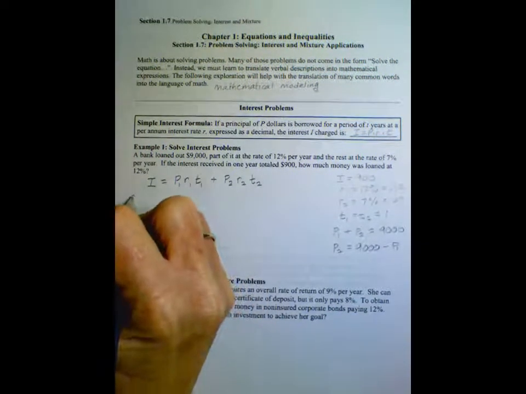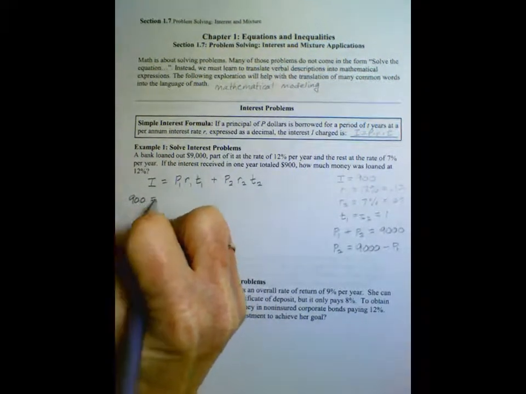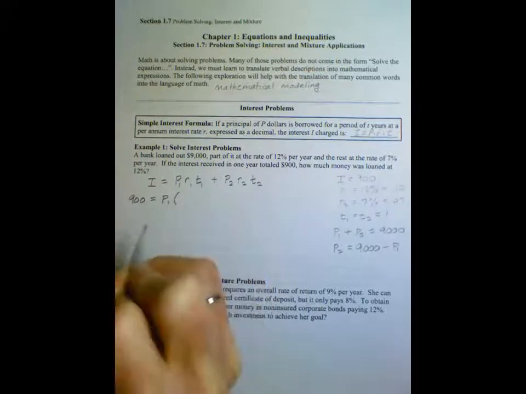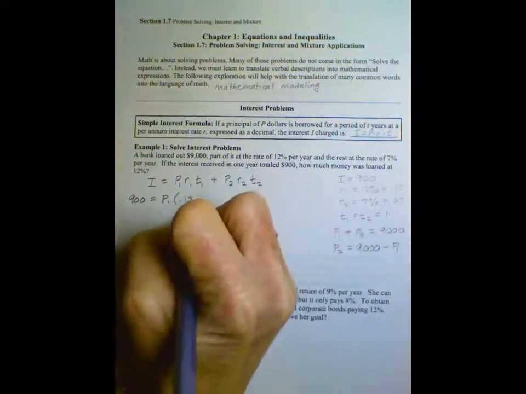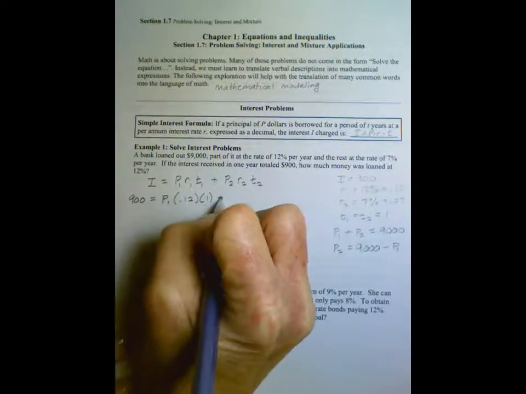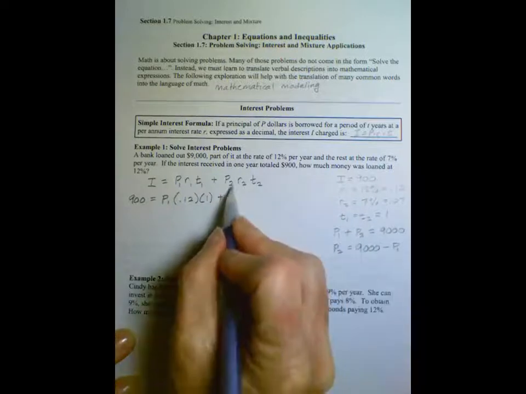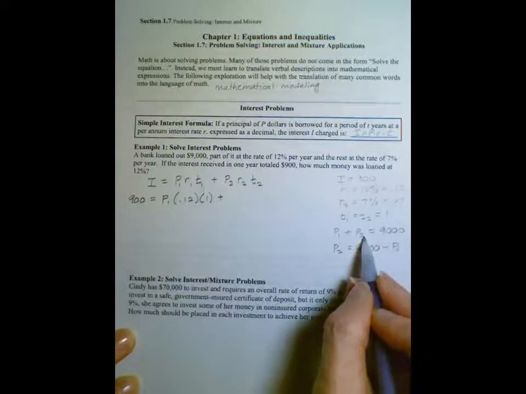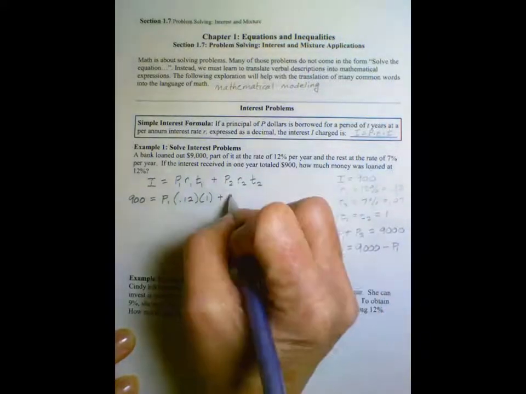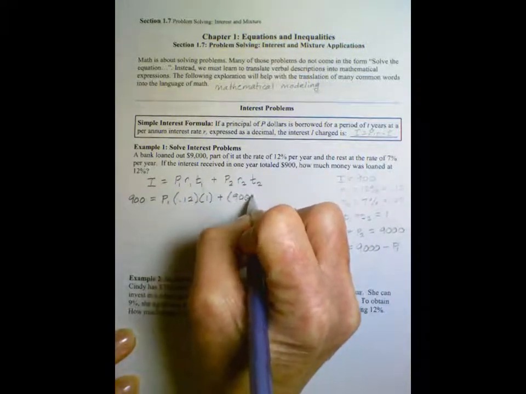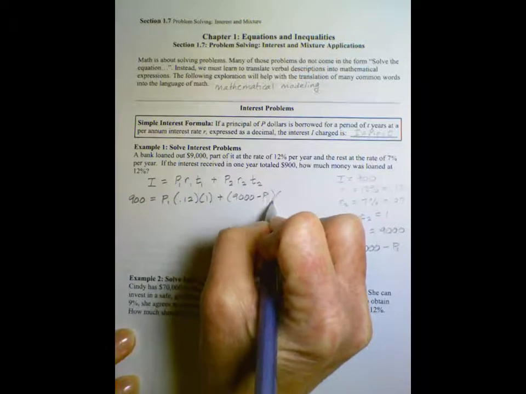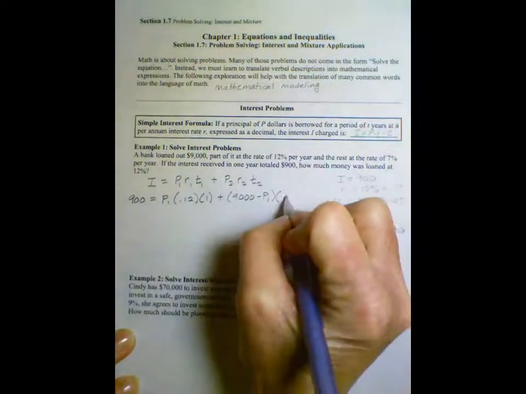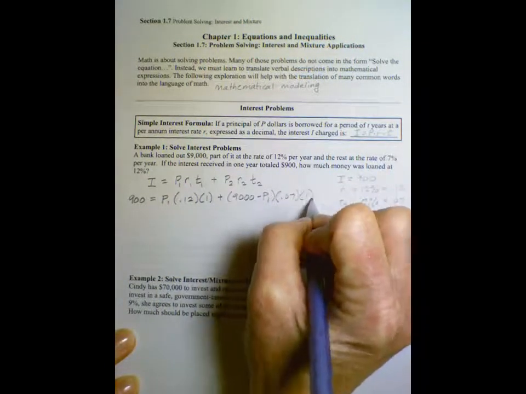Okay, so now I'll plug in everything I have here. I have 900 equals P1 times R1, which is 0.12, times T1, which is 1, plus P2, and I'm not going to use P2, I'm going to use this expression, because I know more about it than just P2. I know that it's 9,000 minus P1. I know my R2 is 0.07, and my T2 is 1.